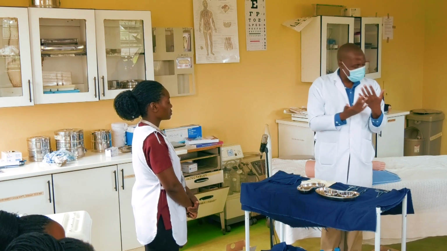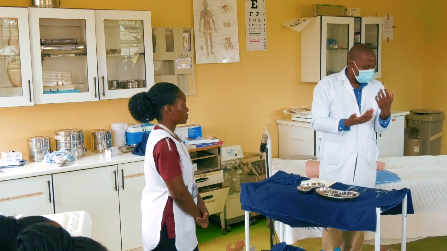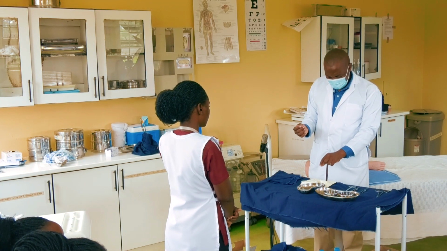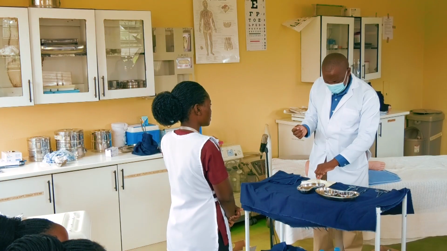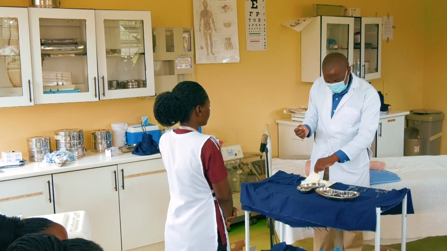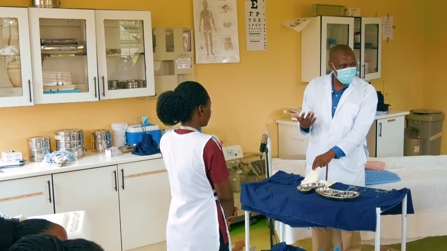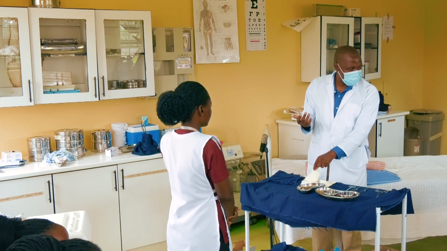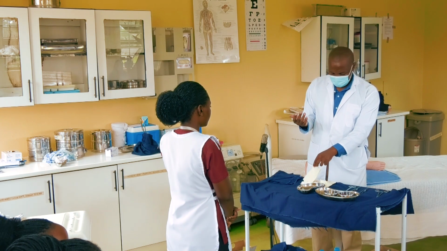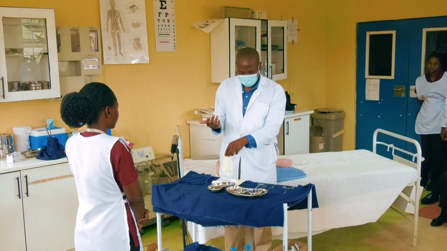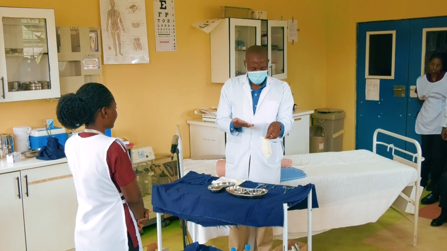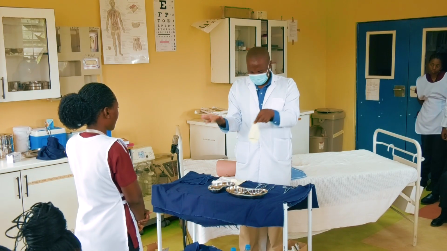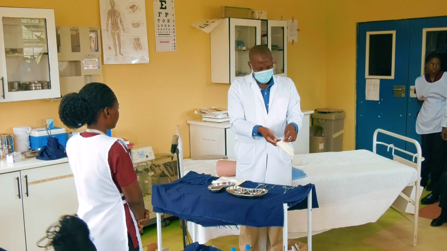Gloving, we know the types of gloving. What's the first one? Open method. Open method is the one that I'm going to use. The second one? The third one? You will not go to theater like that. The third one is what? Plunging method. Okay, so this is the right one, right?